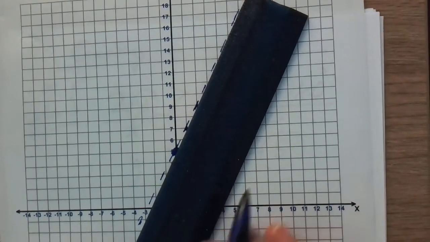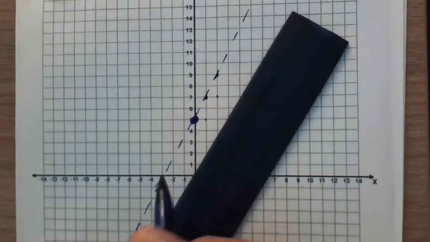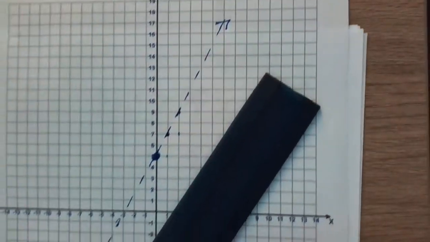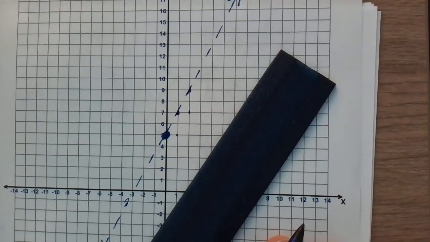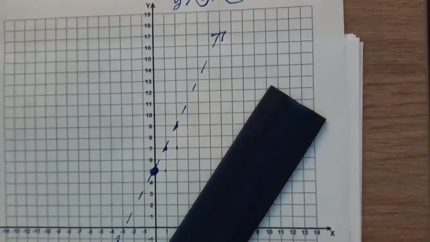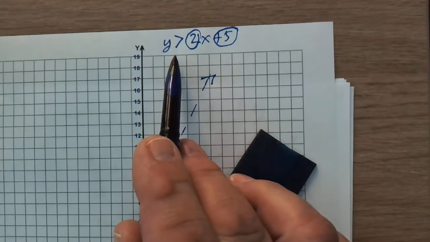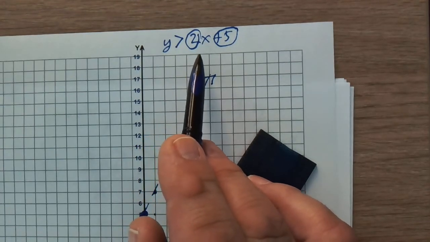And as you can see, it's just going to go for the whole graph, goes on forever. And I put arrows at the top and the bottom of it because we know it's going to go on forever. So we've got this line that we've created. We're not yet to the point of completing the graph because it's an inequality. So the inequality is going to require some shading.